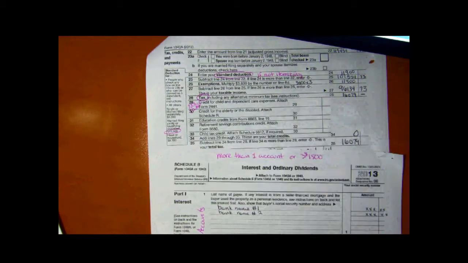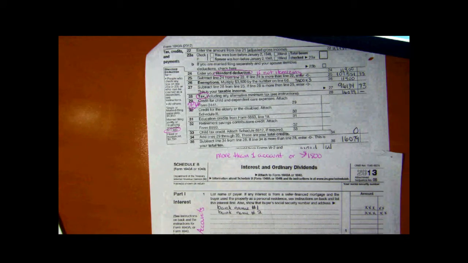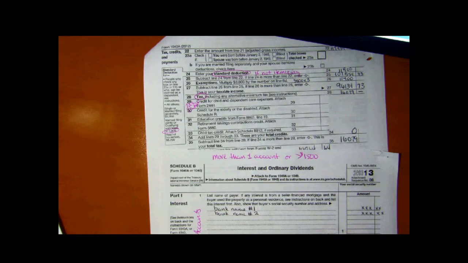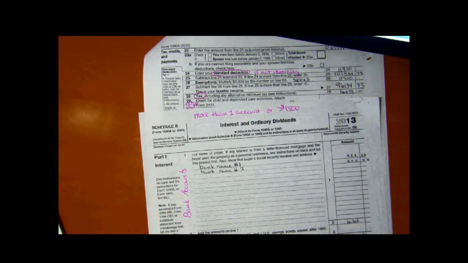Again, though, you only have to do this if you have more than one account, so more than one bank, more than one stock, or over $1,500. So even if it was just one bank, but it was over $1,500, then you still fill this out. Why? I don't know. It seems silly, but you do. Questions on that?